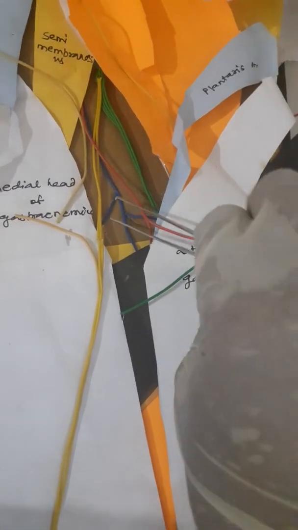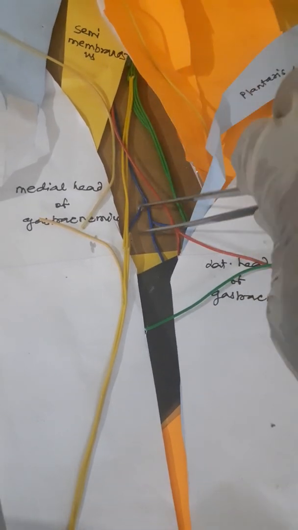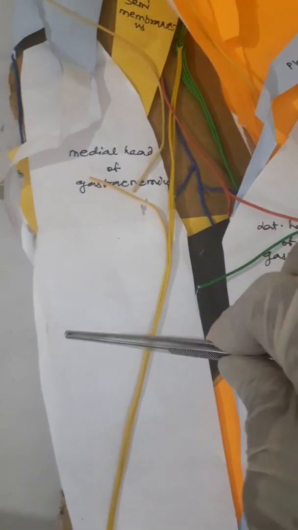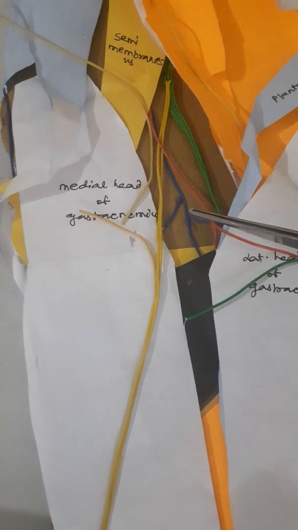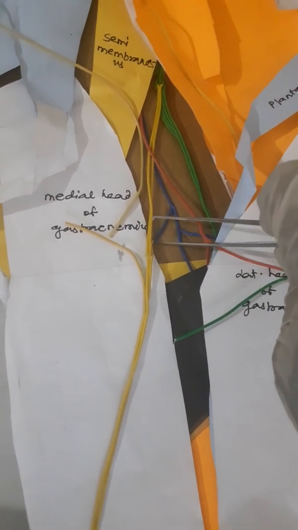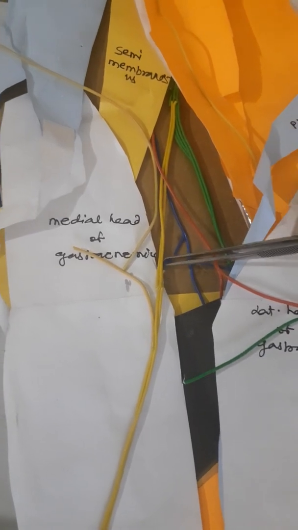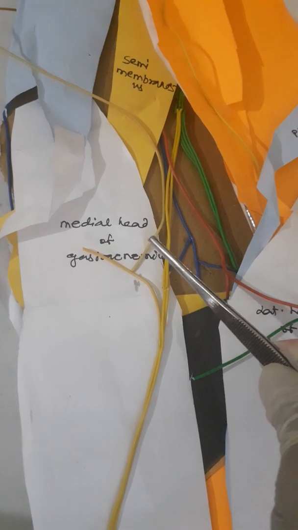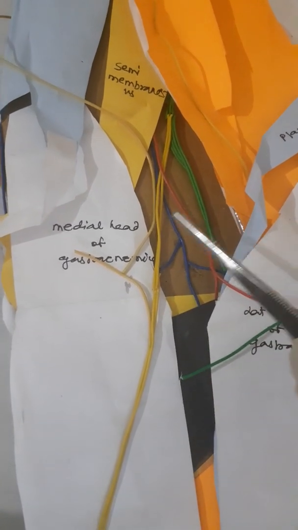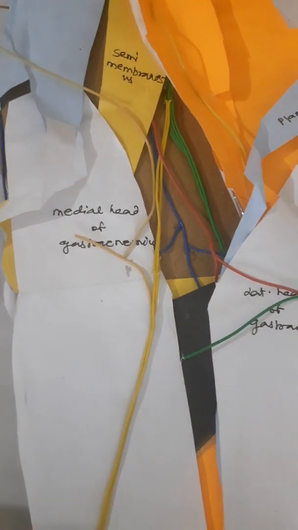This one is the saphenous vein coming from the medial side, and it drains into the popliteal vein. It lies superficially, opens into the popliteal vein, but it lies in the superficial fascia of the popliteal fossa region. Okay, saphenous vein.